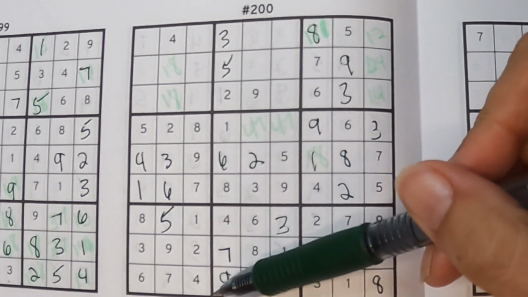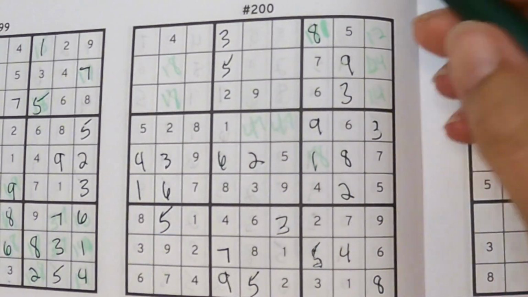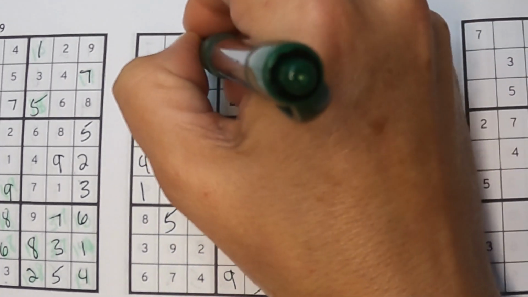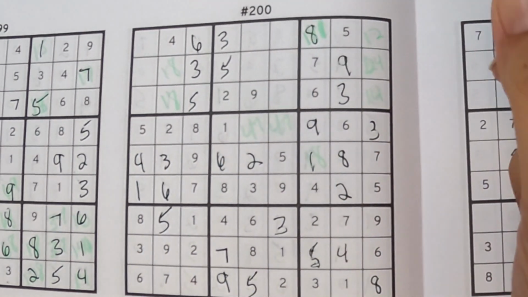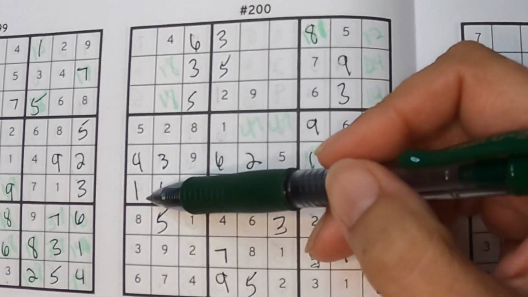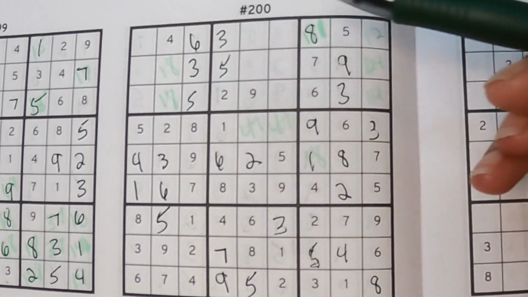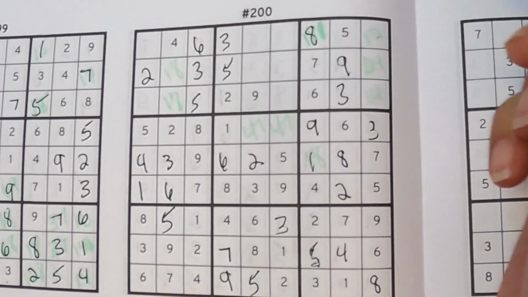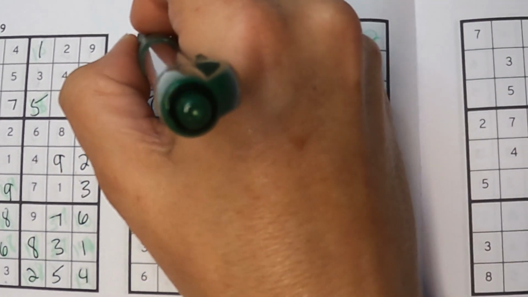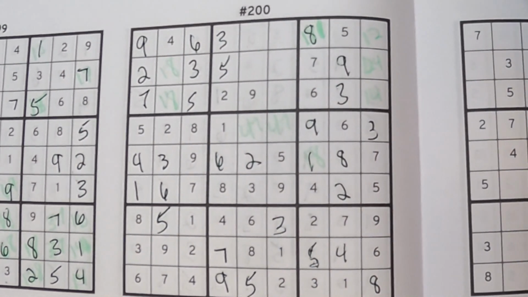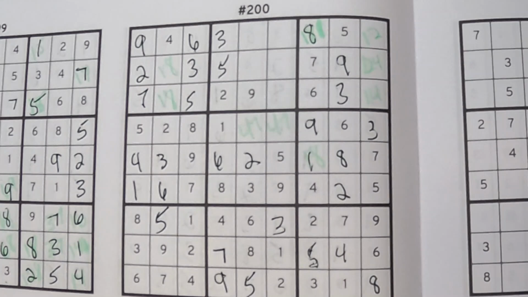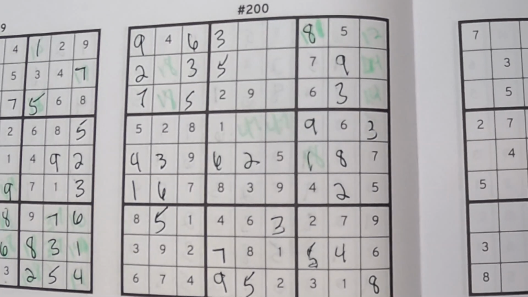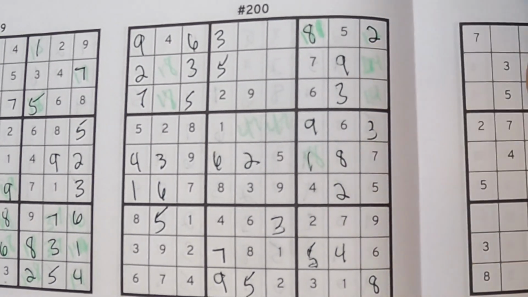For this column, we're missing 3, 5, and 6. We've got 3 and 6 here, so this is our 5. 3 here, so 6, 3. For this column, we're missing 2, 7, and 9. We've got 7 and 9 here, so this is our 2. 9 here, so 7, 9. Let's see. With that 2, we can get rid of this 2. That means the only place the 2 can be in this box is here.